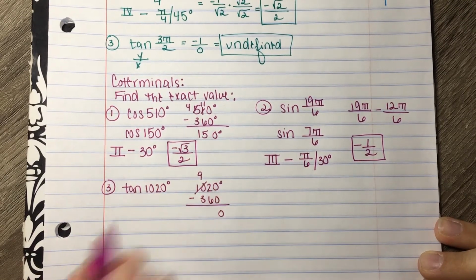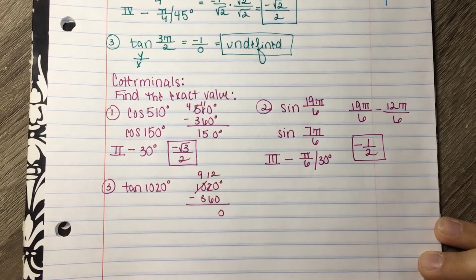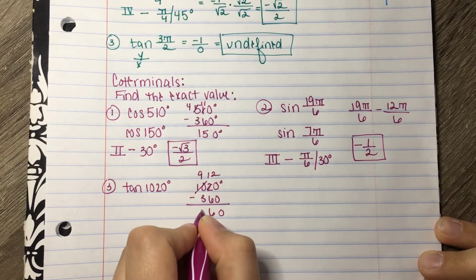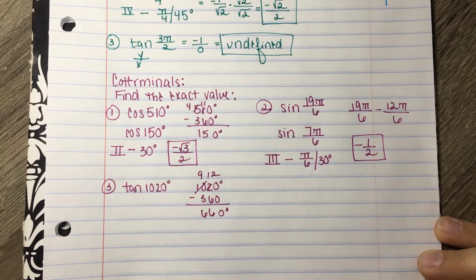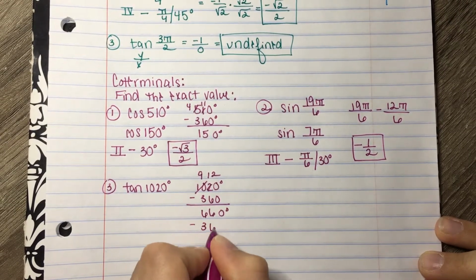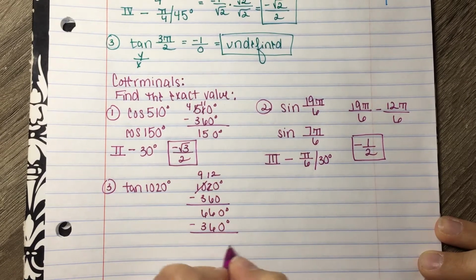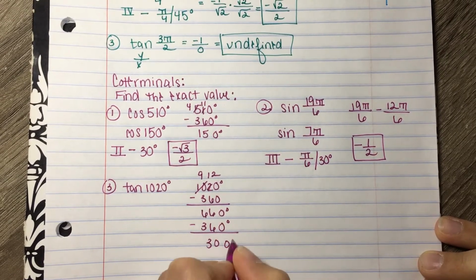I'm going to regroup the 10 to a 9, regroup the 2 to a 12. We have 6 and then 6 here. And then 660 degrees is still past 360. So I need to subtract another revolution so that I can evaluate this problem. So we're going to subtract here and we're going to get 300 degrees.